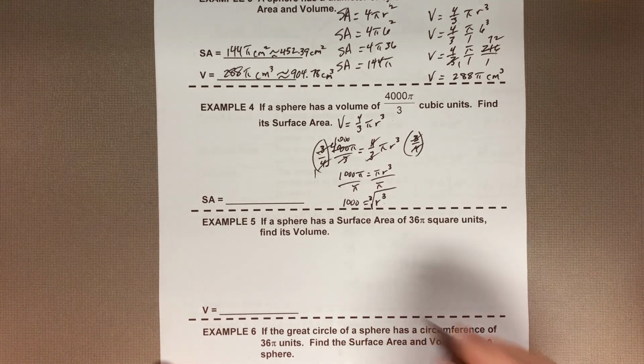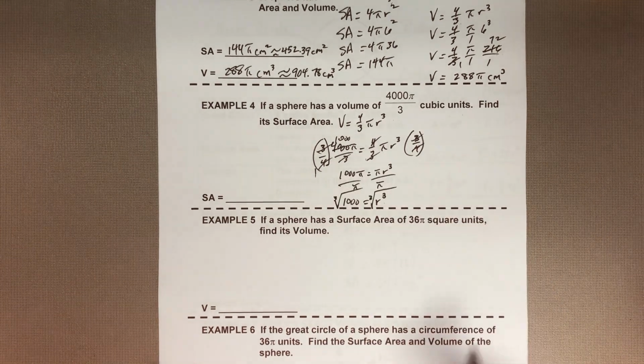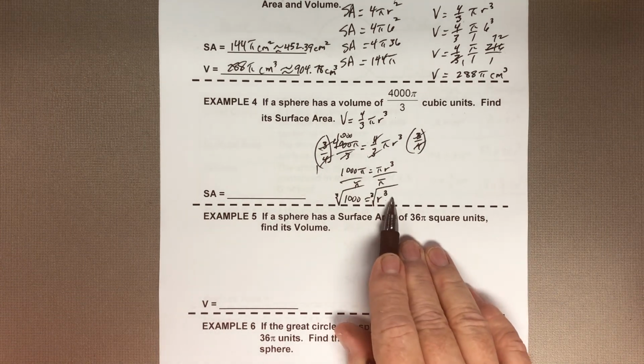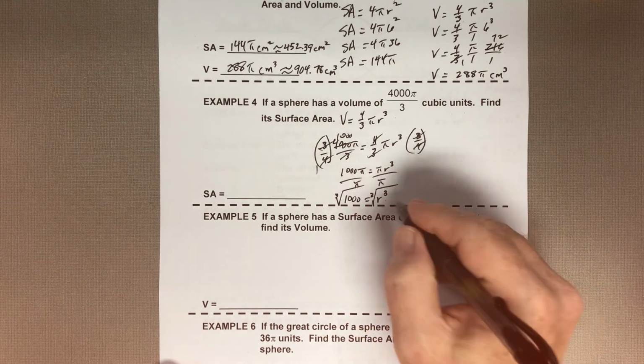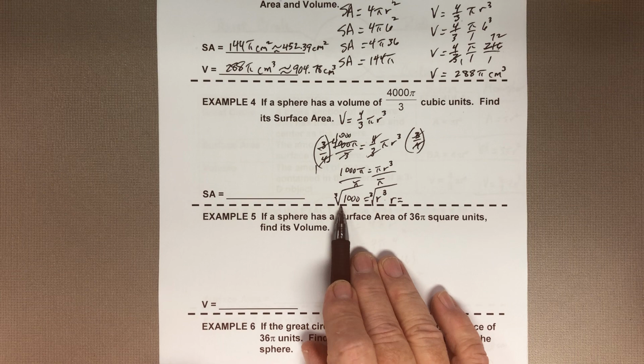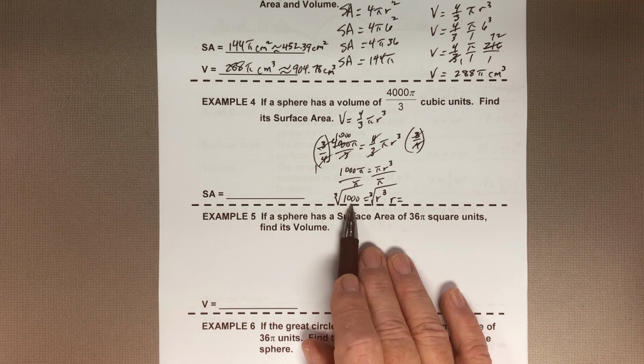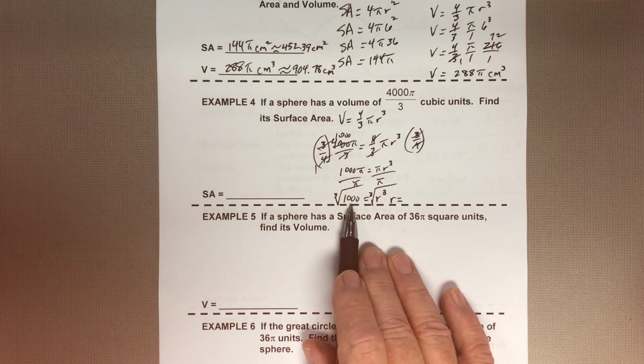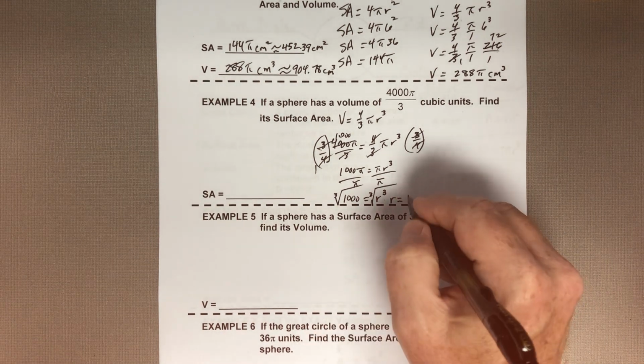And that looks like that right there, the cube root. And that's on the right, the cube root of r cubed is r, okay? So that radius is equal to whatever the cube root of 1,000 is. Well, that's asking what number times itself 3 times is equal to 1,000. And I believe it's 10, because 10 times 10 is 100, and 100 times 10 is 1,000. So yes, it is 10.